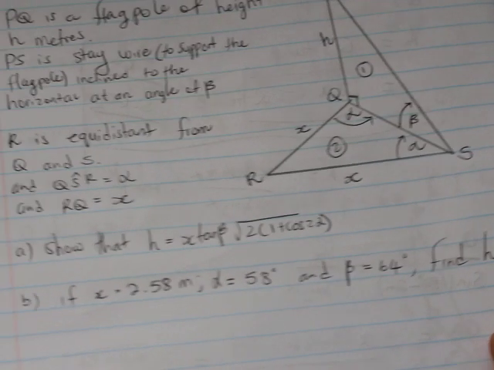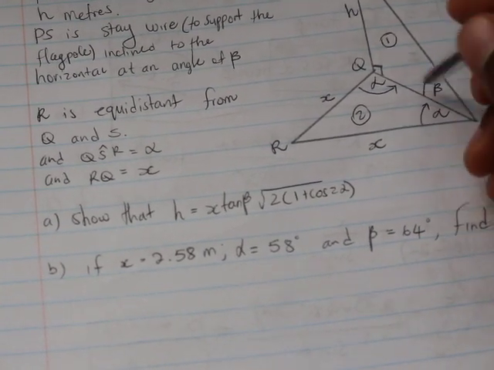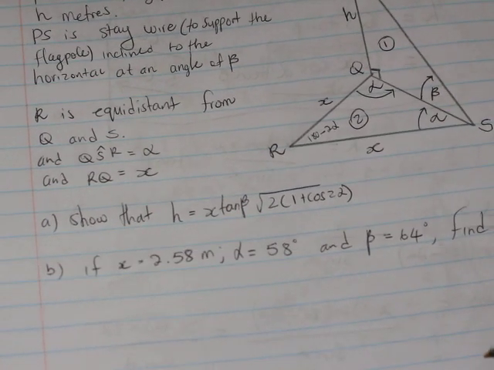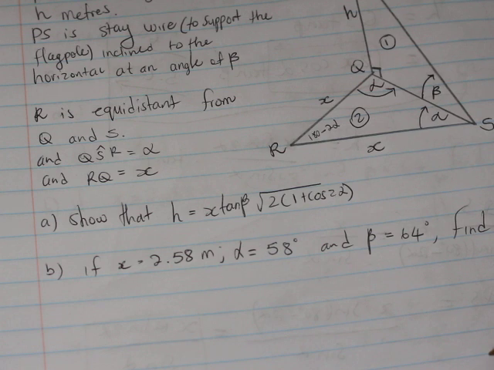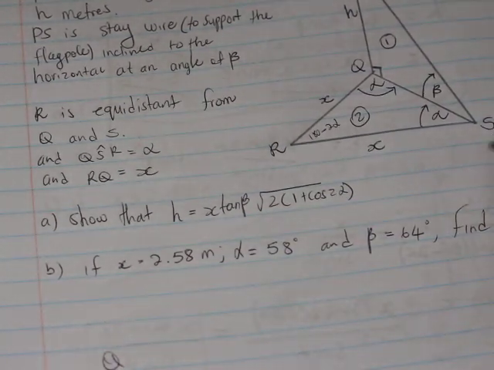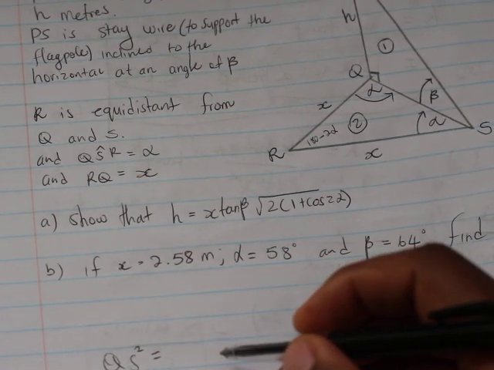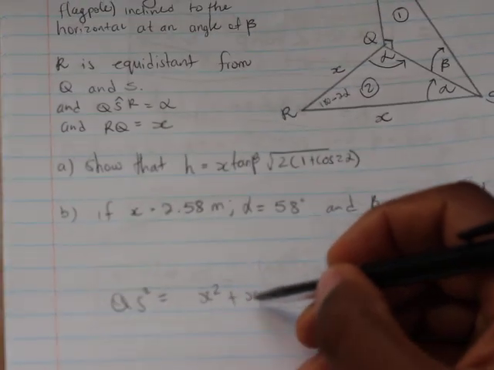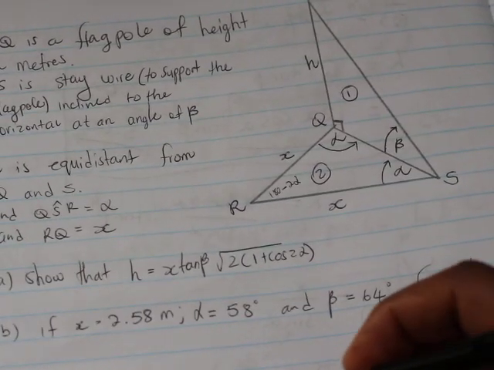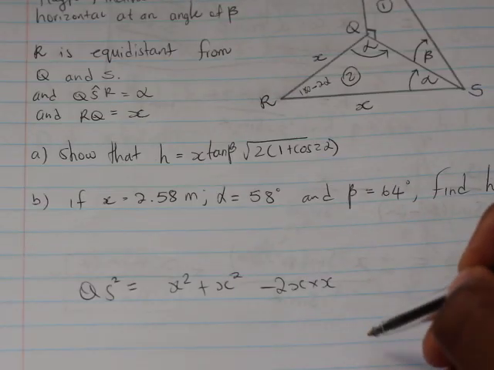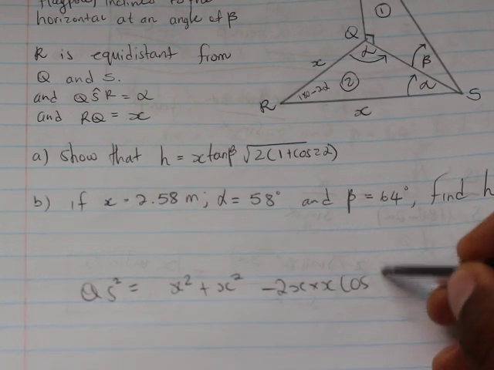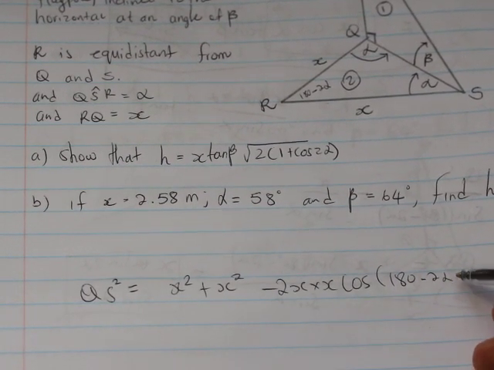Now let's see if we can do that. If this is alpha and that is alpha, you know that this is going to be 180 minus 2 alpha. So we can go right ahead and try to find QS using the cosine rule. QS squared is going to be equal to X squared plus X squared, the two sides over there, minus 2 times X times X times the cosine of the included angle, which is 180 minus 2 alpha.